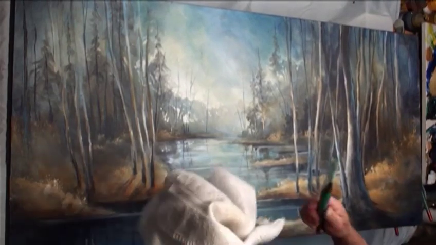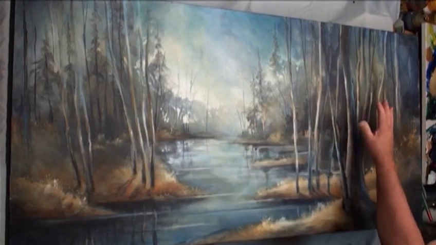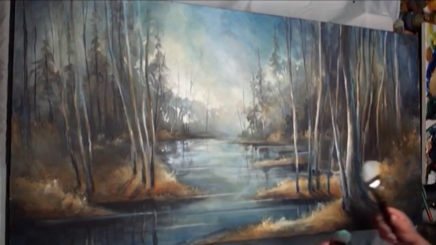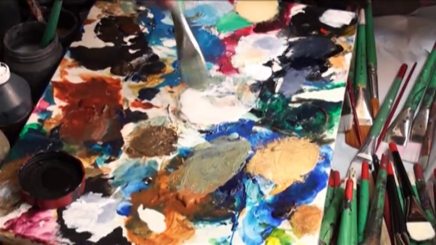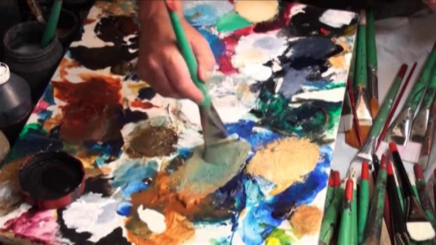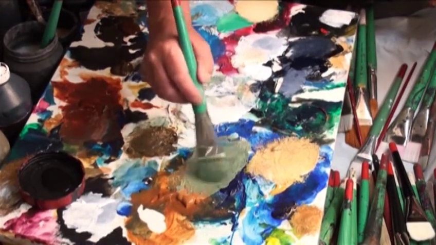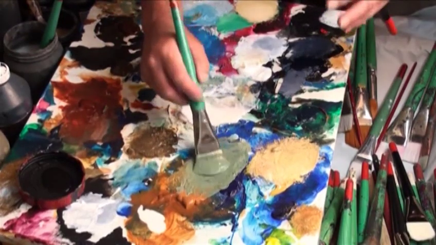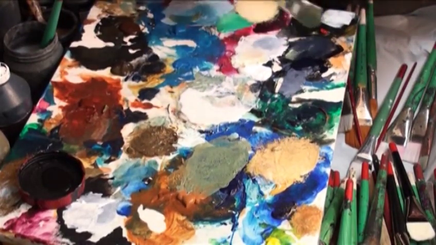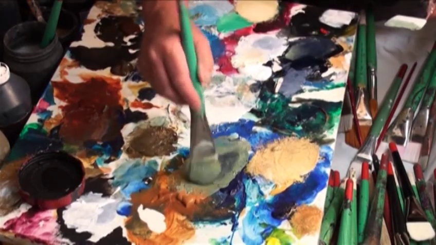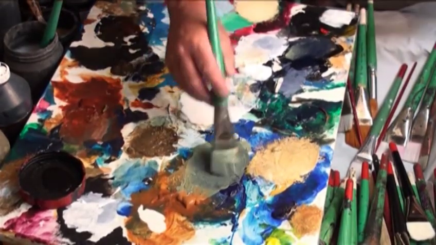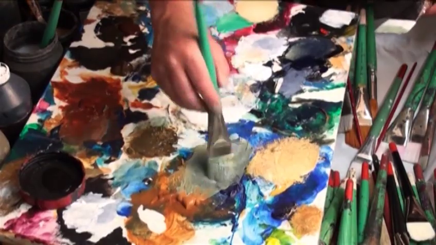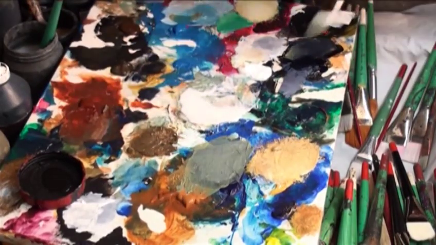Okay, now the other thing is, I want to put a little bit of foliage in here. In order to do that, I'm going to use this large filbert brush. Okay, we're going to take a little bit of raw sienna, touch of cerulean blue, and we're going to add a little bit of Payne's Gray. Now the color's right, a little bit dark. Okay, now a large filbert brush, and then I'm going to start putting a little bit of foliage in here.